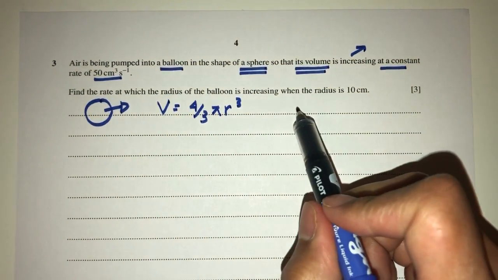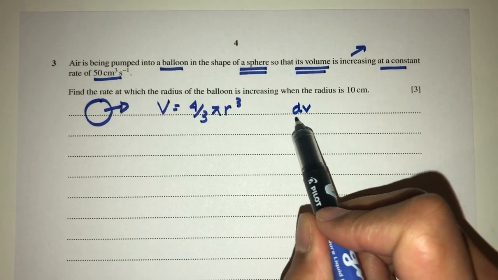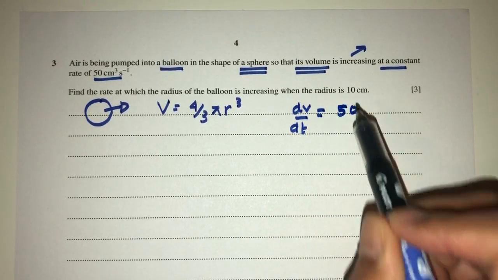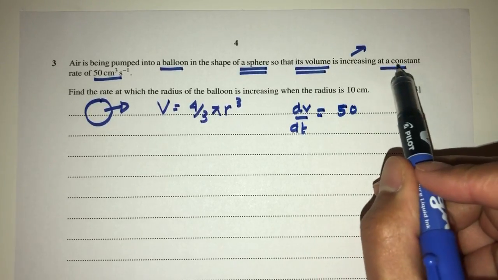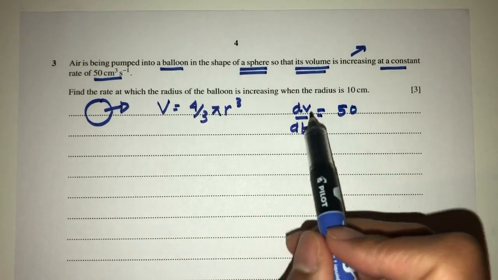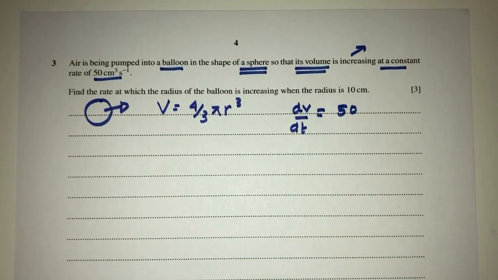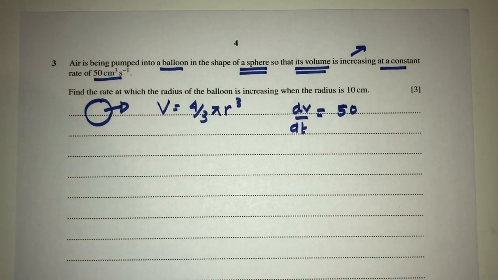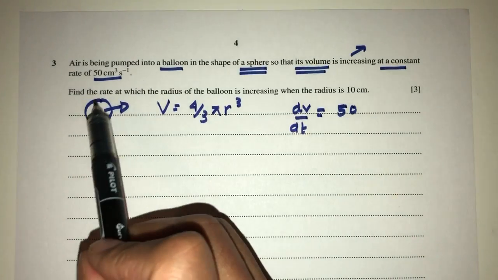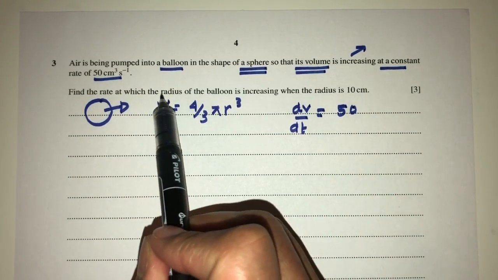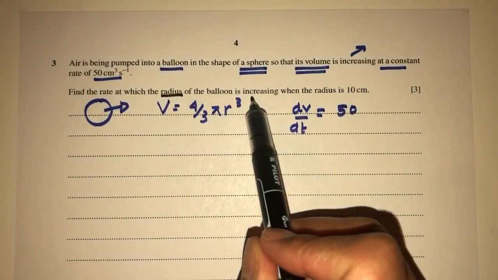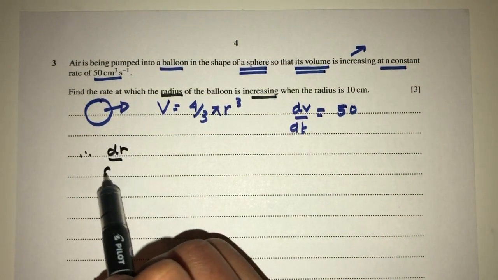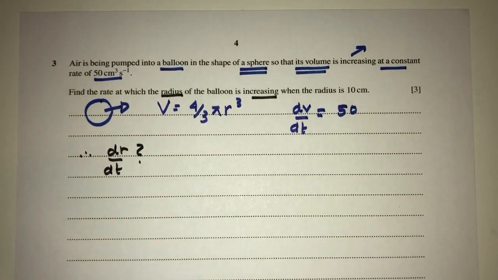Now, we know that dV by dt is equal to 50. Why? Because the volume is increasing at a constant rate of 50 centimeter cube per second. It is given to you by the question. Now we have to find the rate at which the radius of the balloon is increasing. So we have to find dr by dt.